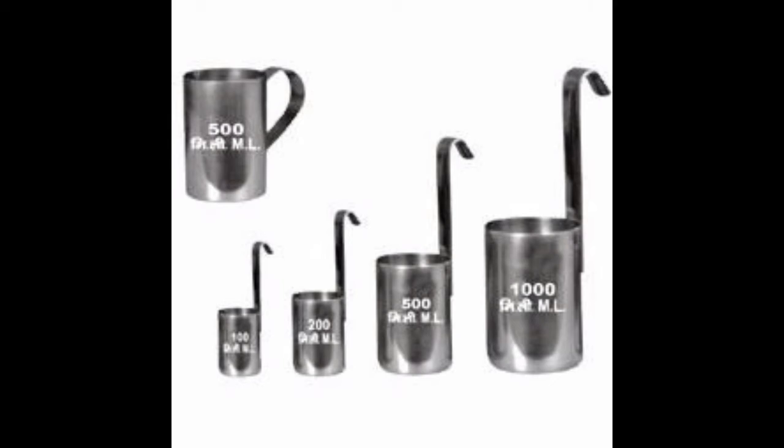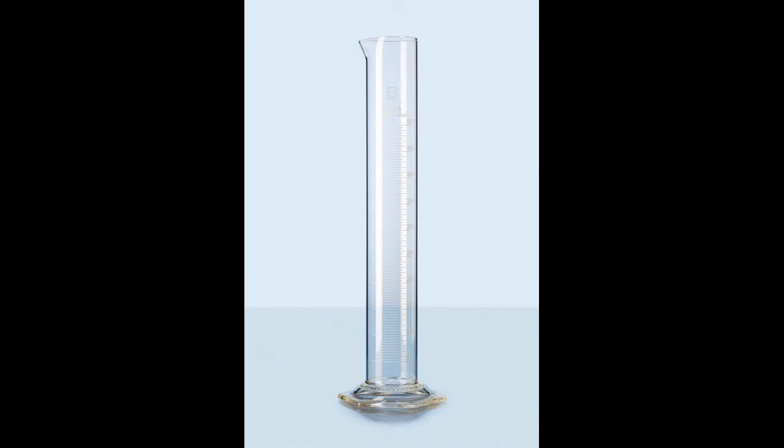So, to overcome these problems, we have to use measuring beakers or measuring cylinders, which have graduations marked on their wall, and they are made of glass or plastic so that we can easily see the level of liquid within the container.